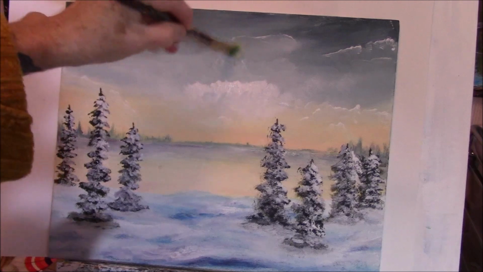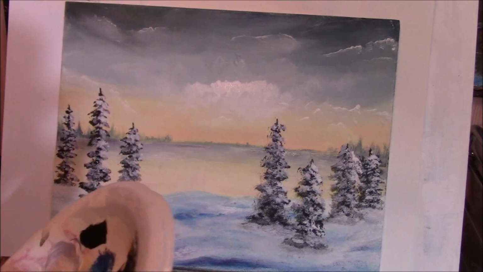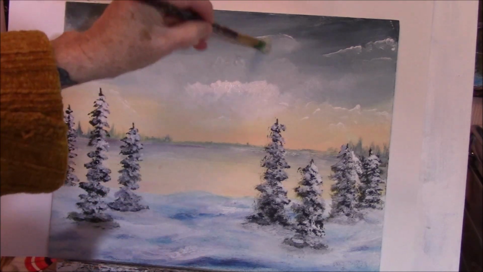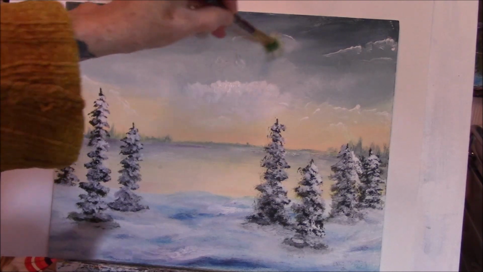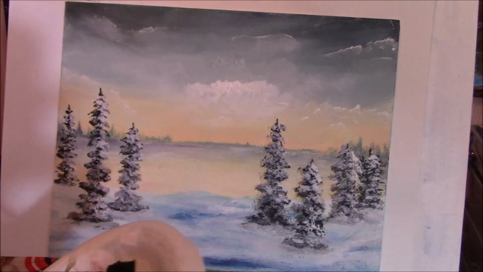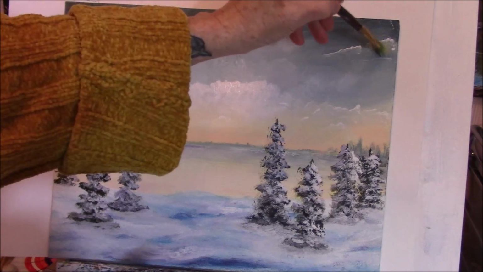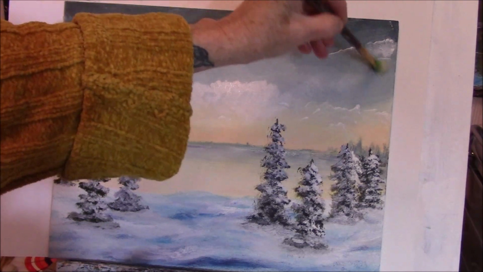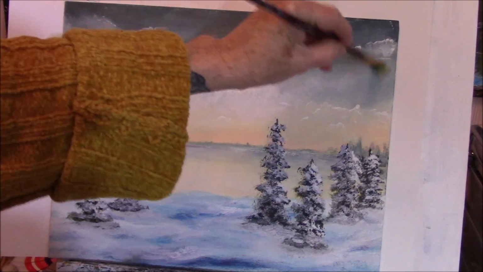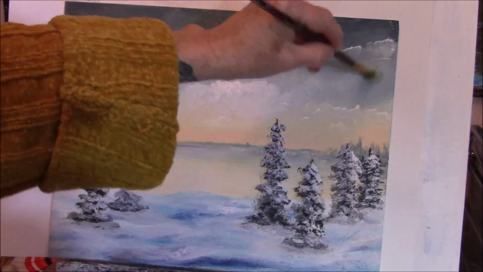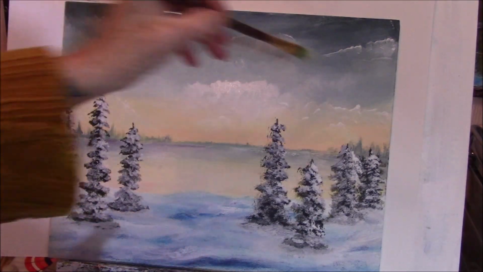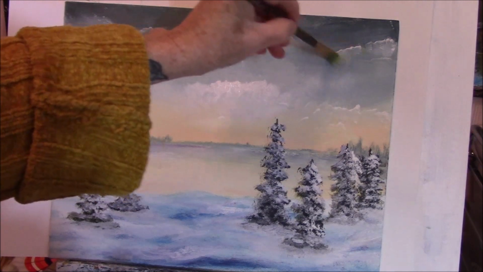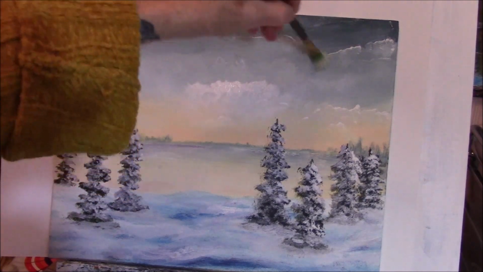I'm going right underneath that. I don't want to lose it. That's already dry, so you're pretty safe as long as you don't go over it. But that's kind of nice, isn't it? Look at that. It's all the things that you can do. All these little last minute details, though. Isn't that wonderful? It's what really brings your painting to life.